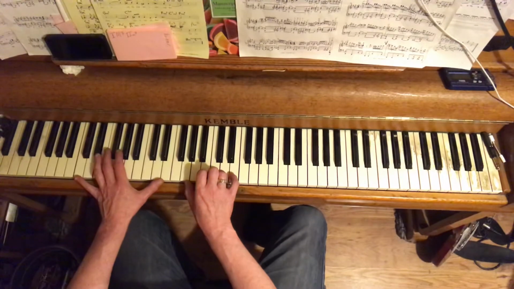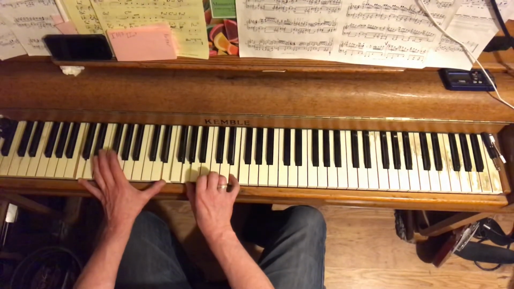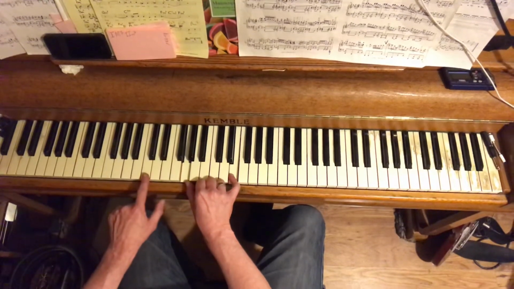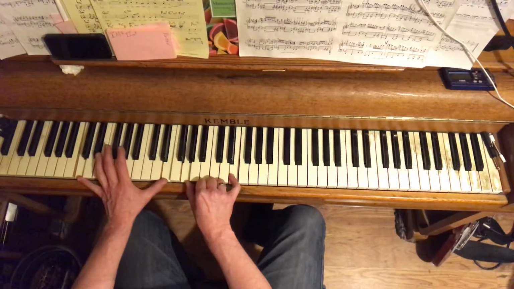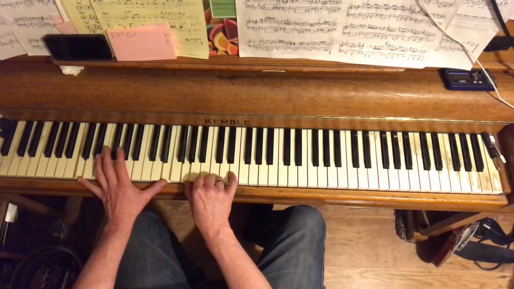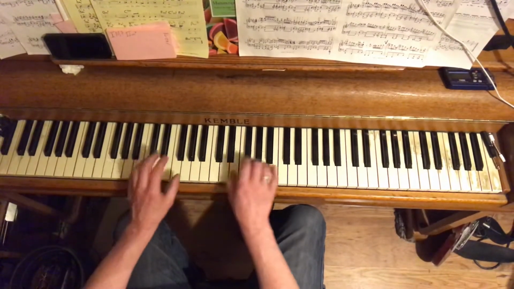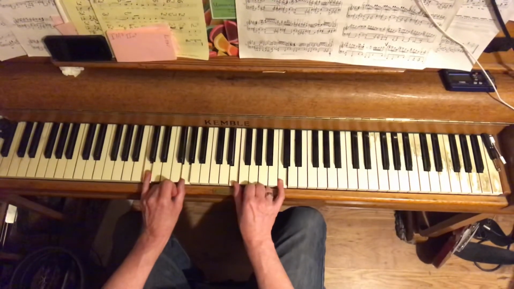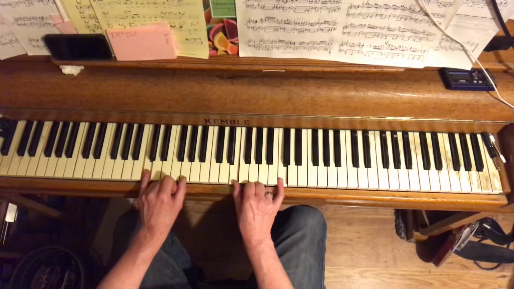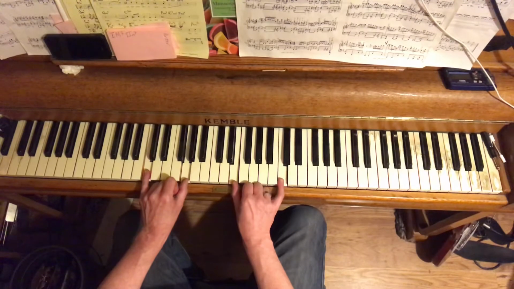I could voice it like this and taking out one of the C's there. I've got a C, E, G, E. Still the same thing. So these are all voicings of C. There's another one. C, G, E, and another C.